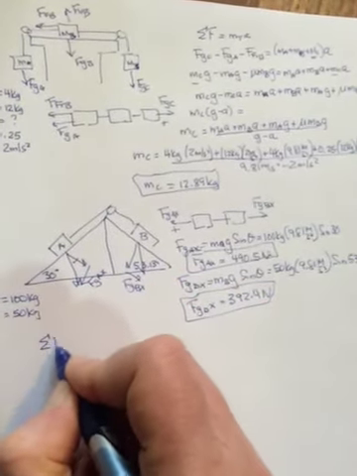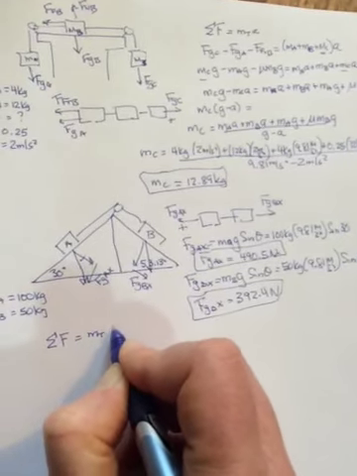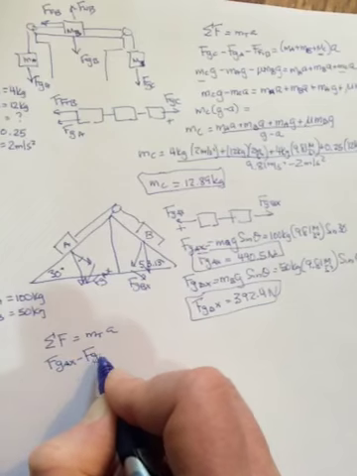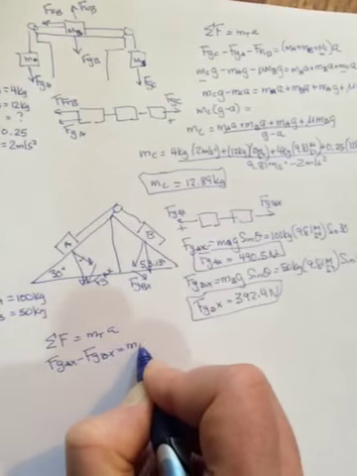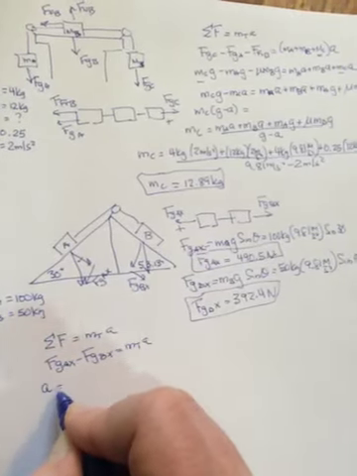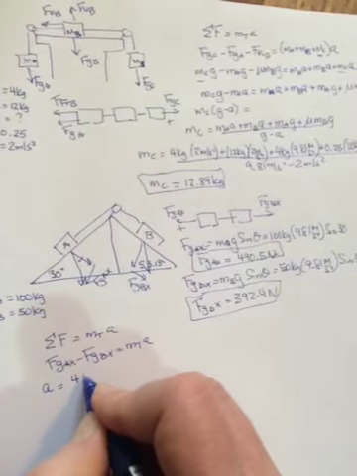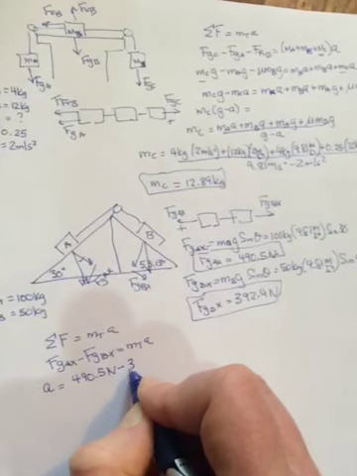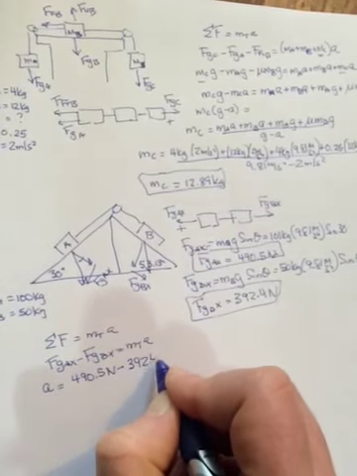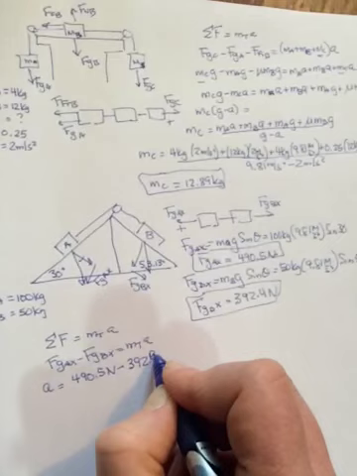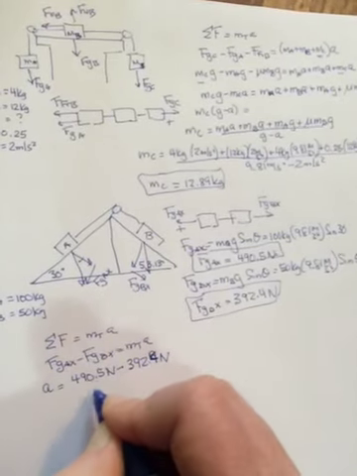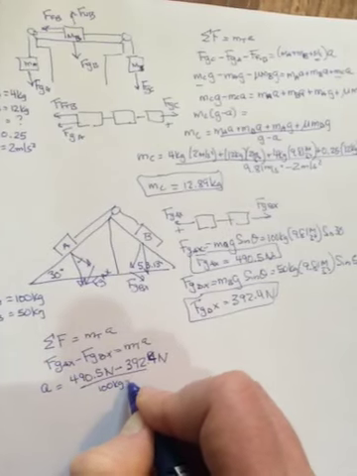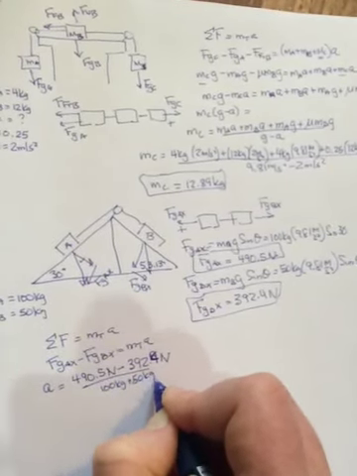Now do sum of the forces is equal to M total A. So it'll be FGAX minus FGBX is equal to M total A. So A will equal, well, we have these numbers, 490.5 newtons minus 392.4 newtons, and then divided by M total, which is 100 kilograms plus 50 kilograms.